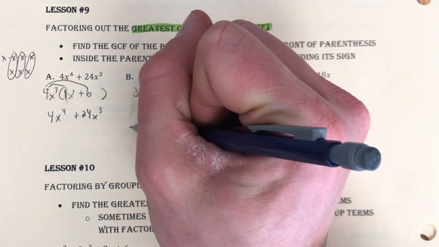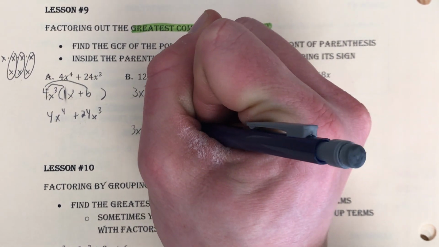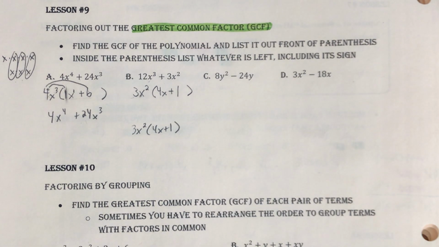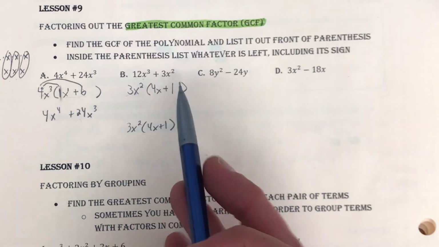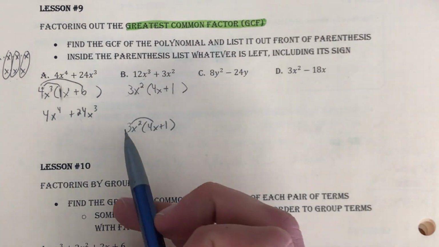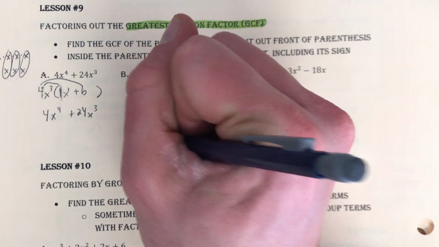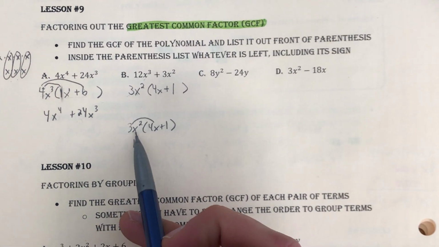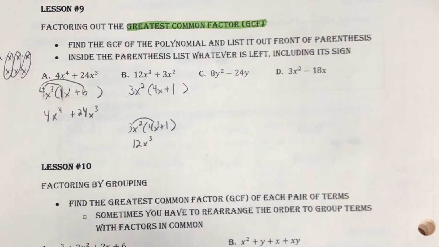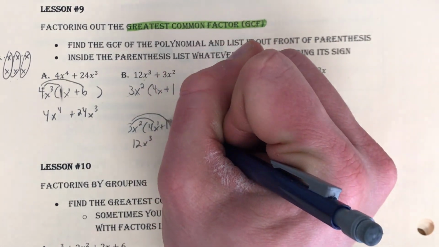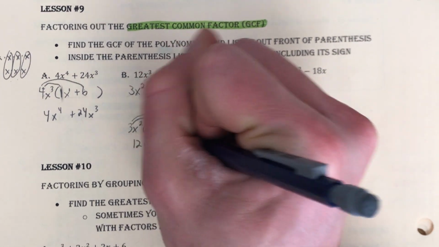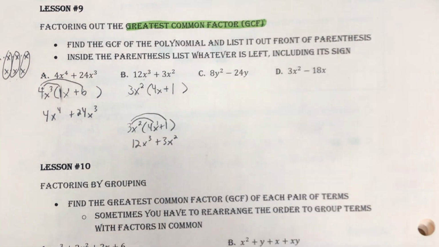But instead of doing it with the answer, I'm going to do it down here. So 3x squared times 4x plus 1. If we did this correctly when we factored out, we should end up with what we started with. So 3x squared times 4x, 3 times 4 is 12. X squared times x is, add the exponents, x to the third. And then 3x squared times positive 1, well 3 times 1 is positive 3. X squareds are the only x's, so bring those down.